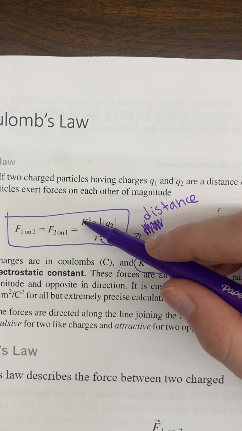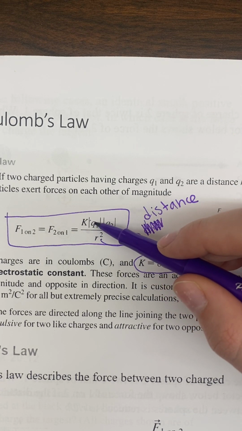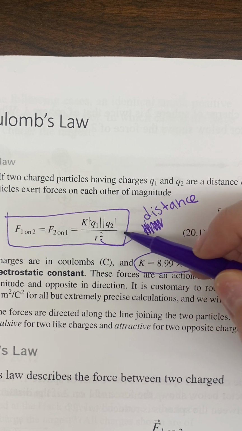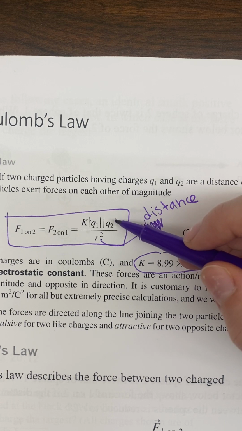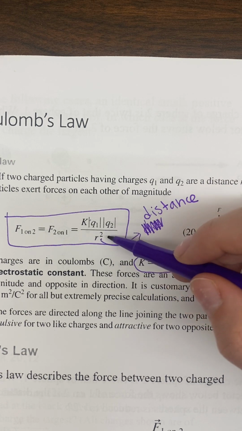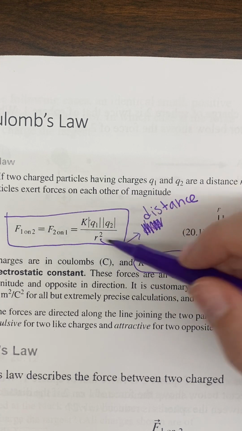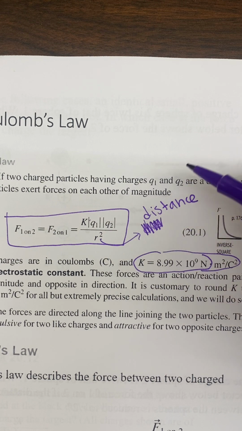And then it's that number times charge 1, which is going to be in coulombs, times charge 2. If either of these are negative, you just take the positive of the value. That's what those absolute value bars are for. And then we divide by the square of the distance, so how many meters the two charges are apart. So looking at this equation, the factors that affect electrostatic force are the value of the two charges themselves and the distance between them.